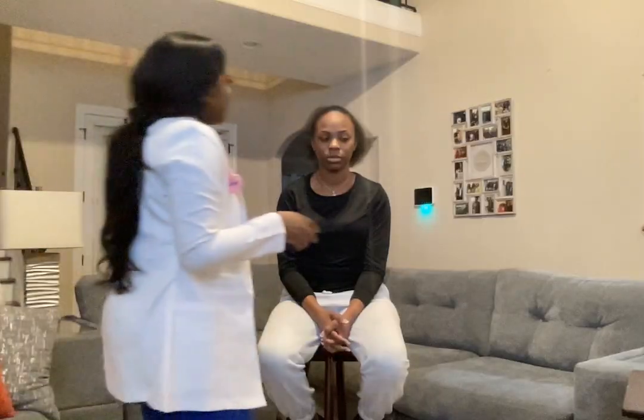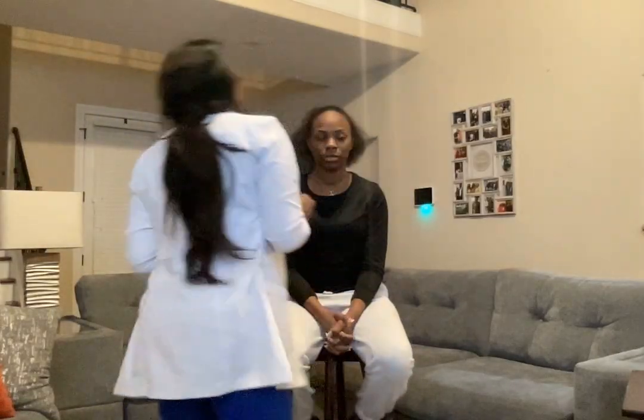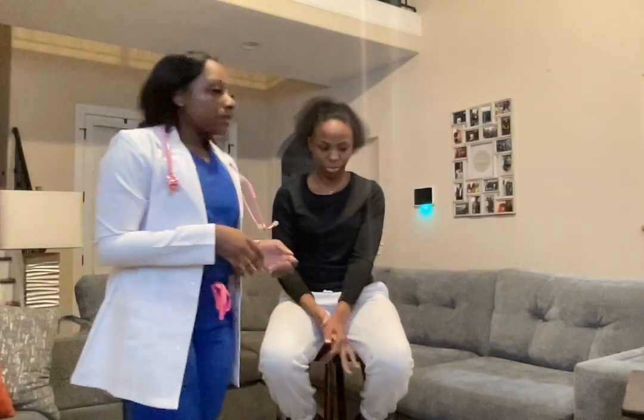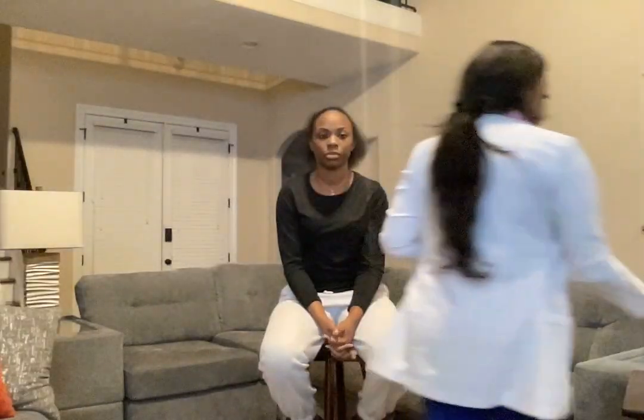So I'm inspecting the patient's ears. So the ears are both symmetrical and equal to the midline to the patient's face. I will then go ahead and get my ophthalmoscope and take a look in each ear.